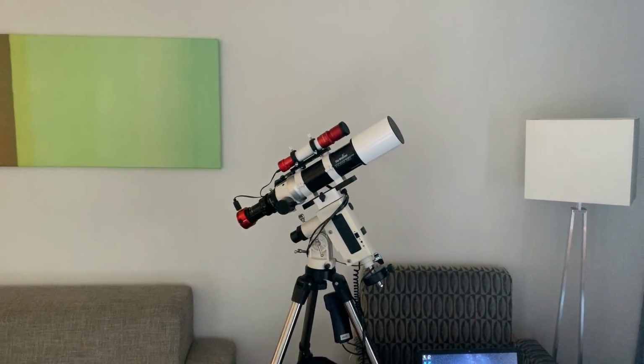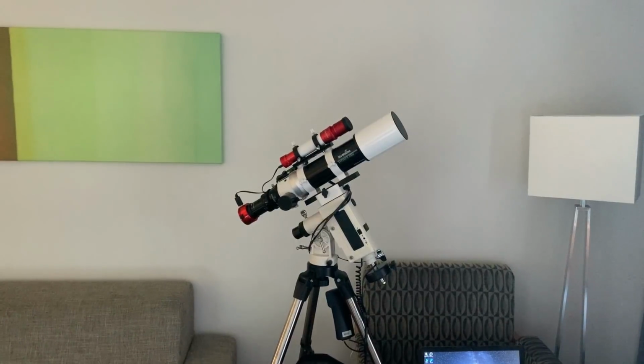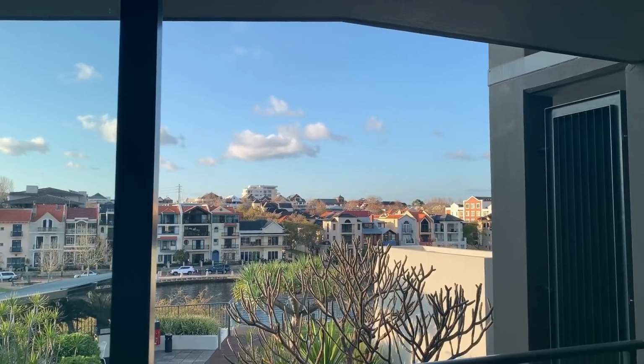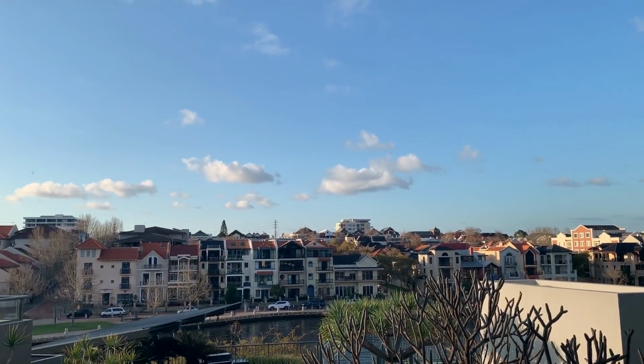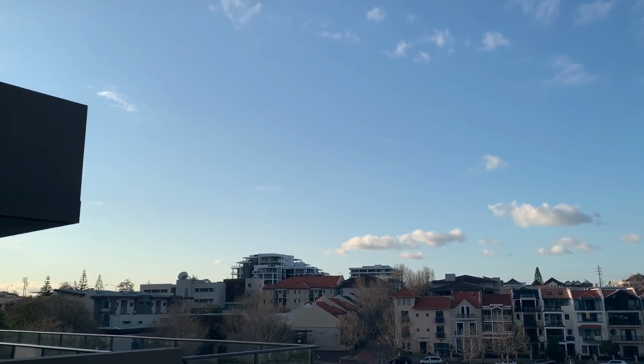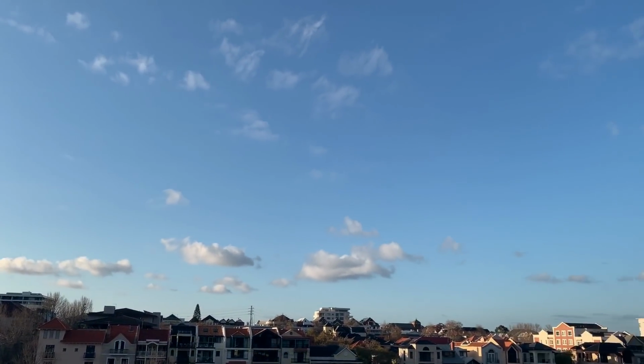So here is my trusty telescope, fully charged and ready to go. All we need is a clear night. It's actually not looking too bad. If it doesn't cloud over again later, I'll set up and try to make this observation tonight.